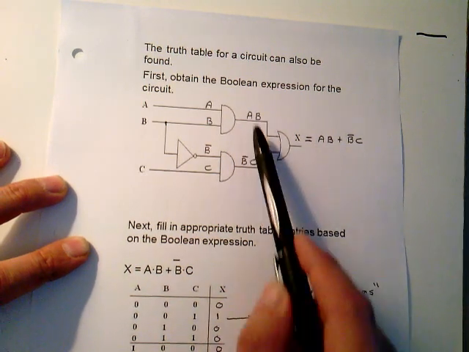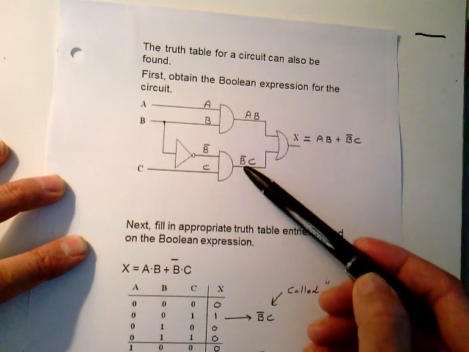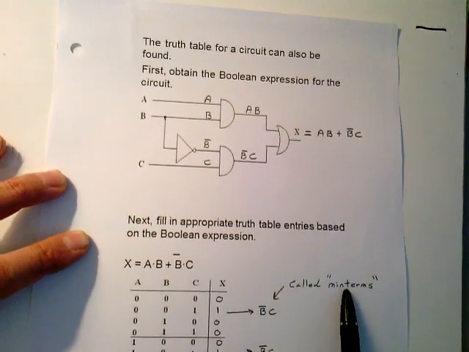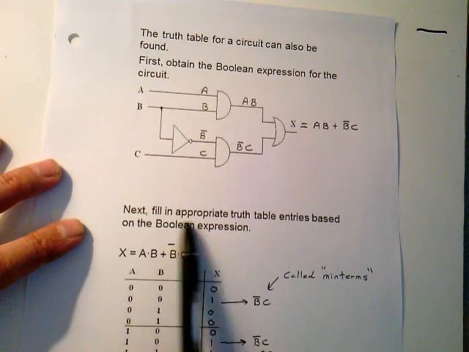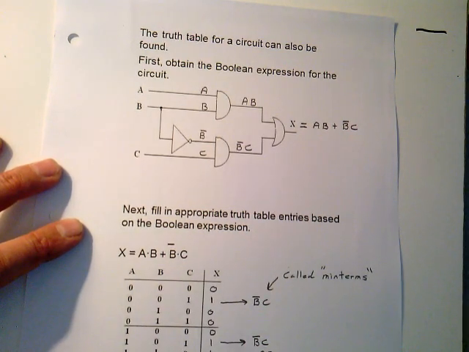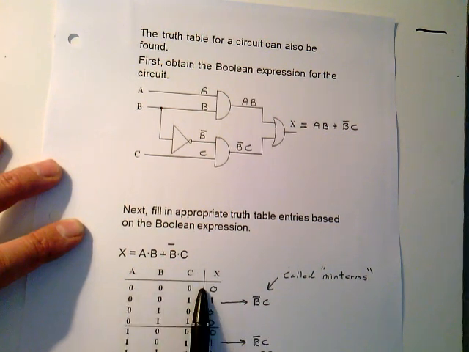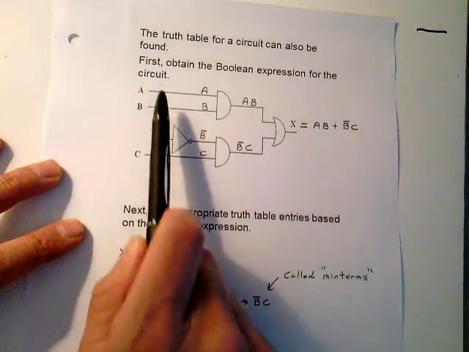These are called minterms. You can refer to these as the inputs. These are the minterms. Here they are. Next, fill in the appropriate truth table entries based on the Boolean expression. What I do is list all your possibilities, 0, 0, 0 through 1, 1, 1, in order, sequentially, so you don't miss any state. There's 8 states there.